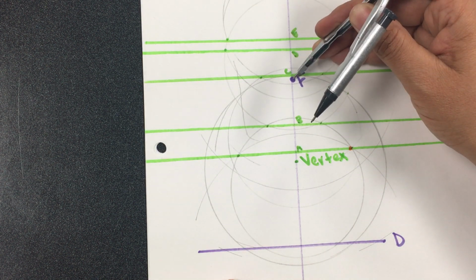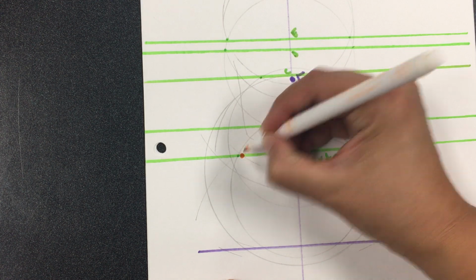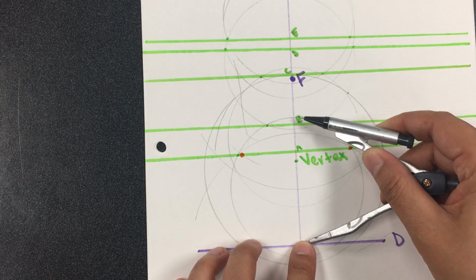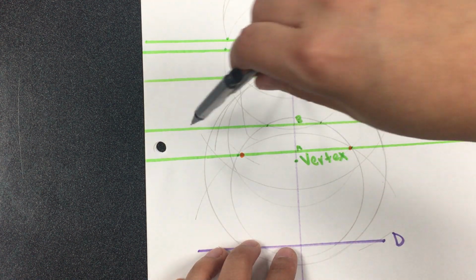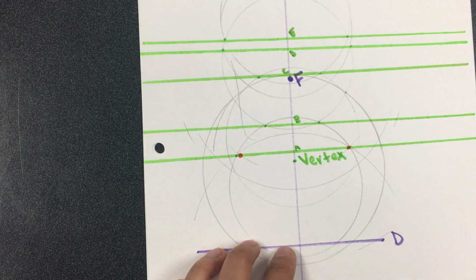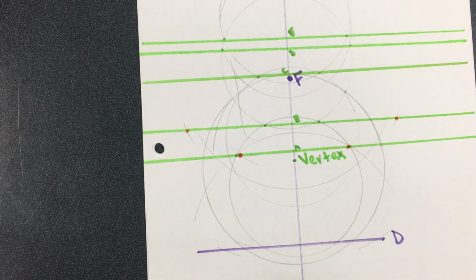Okay, from the focus right there. Oh, there it is. Okay, do the same thing for B. From directrix to B, use the measurement and go to F and mark it on B. Right there and right there.